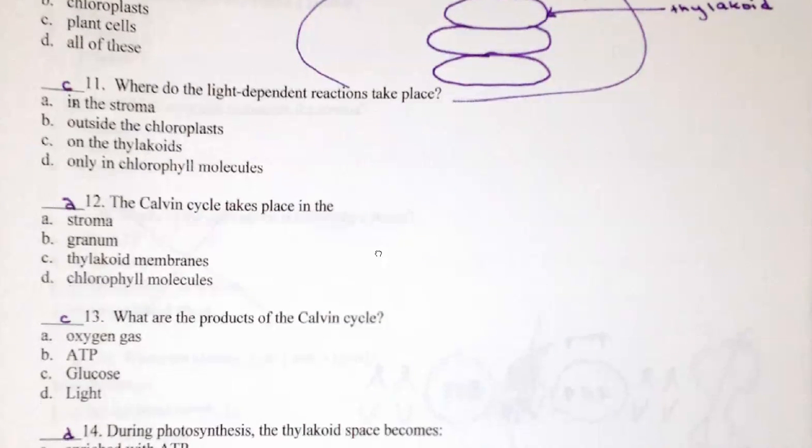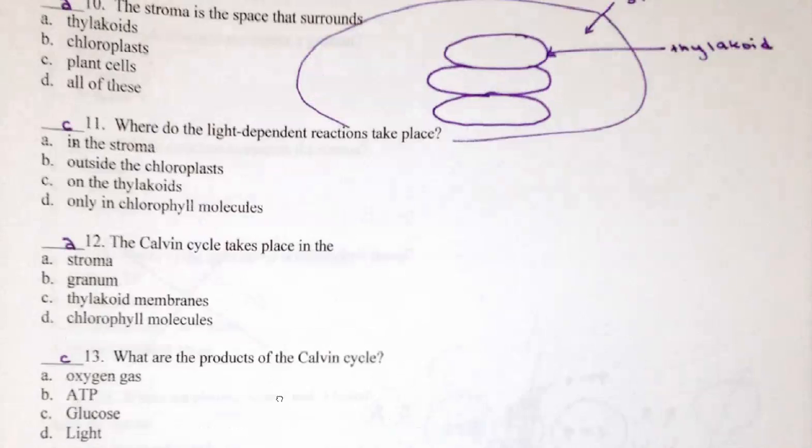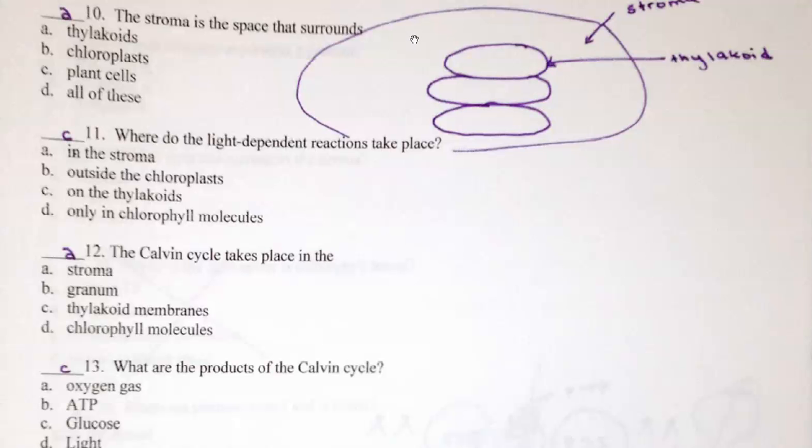Where do the light-dependent reactions take place? Light-dependent, right, are occurring in your thylakoid membrane. So the answer is C, on the thylakoids, right, in that membrane. That's where your electron transport chain is. The Calvin cycle is occurring in the stroma, right? So your NADPH and your ATP leave the thylakoids and go into the stroma in order to allow CO2 to be converted into sugar in this stroma.